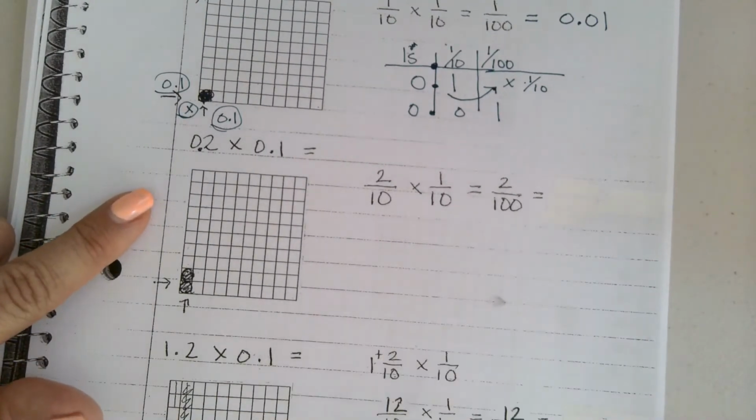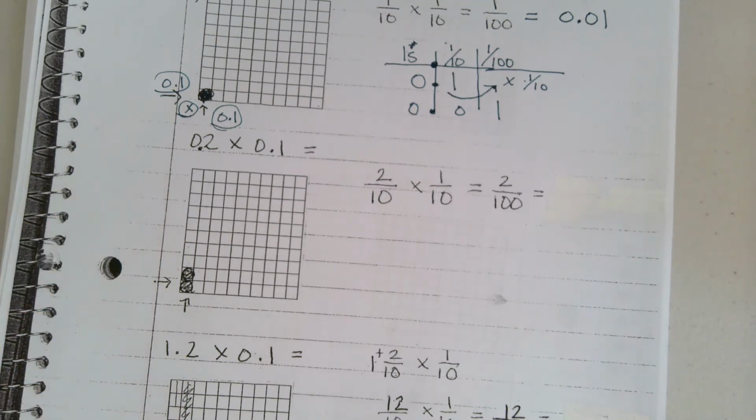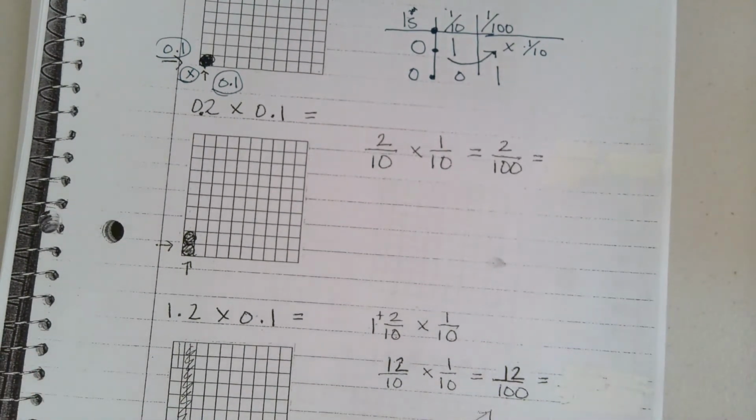All right, what will happen to the digit 2 when you multiply it by 1/10? What will happen to the digit 2 when we multiply it by 1/10? So what do you think? Again, it will shift one place to the right.